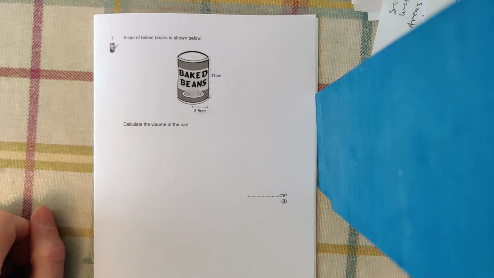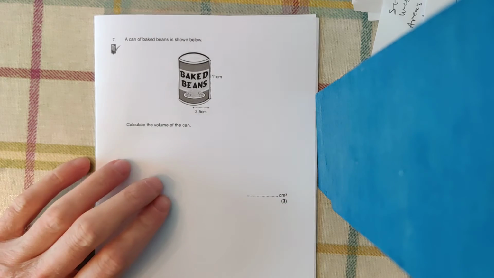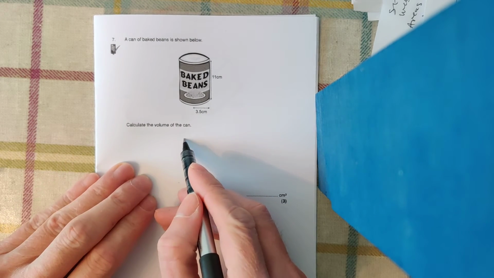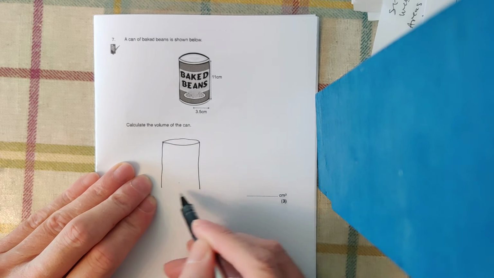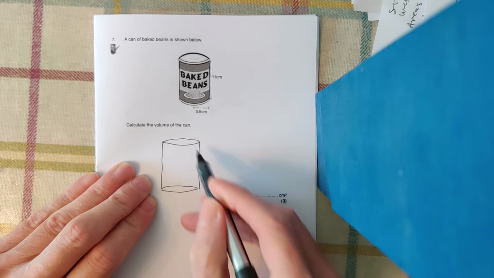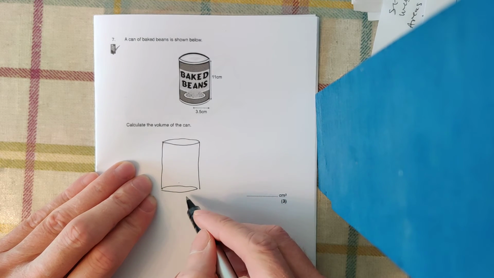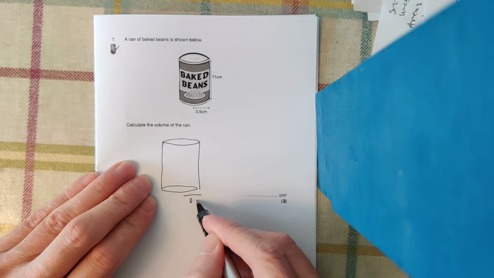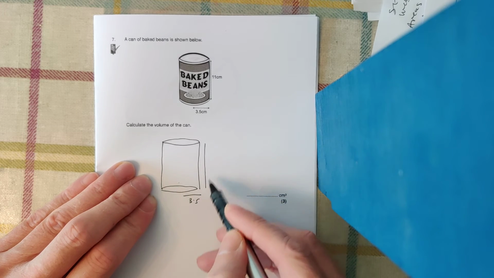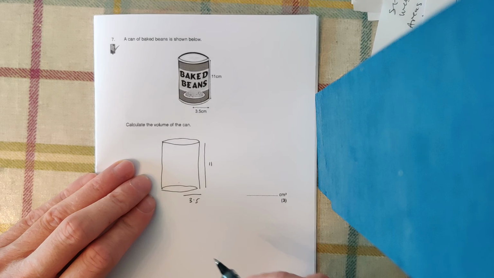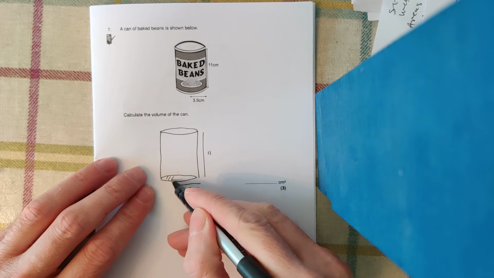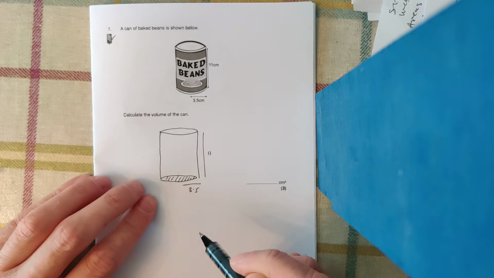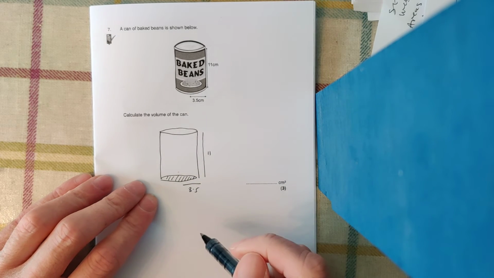Okay, question 7 is looking at the volume of this cylinder or can. It's a can of beans, right? Now, a cylinder has a circular top, it's a prism, and has a length, and then a circular bottom. So it's uniform all the way through. So this one has a radius of 3.5 and a height of 11. So what we need to do is work out the volume of this prism by first of all working out the area of the cross section, which is a circle, and then timesing our answer by 11.